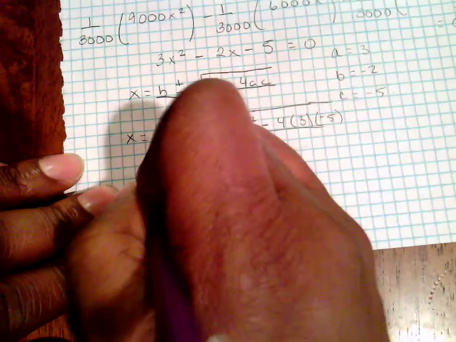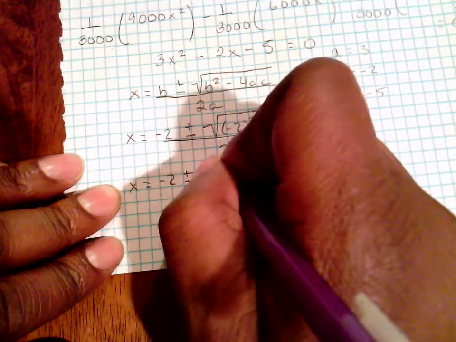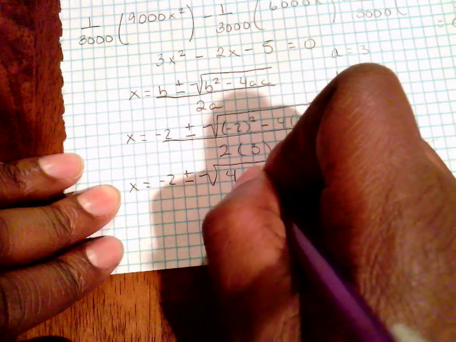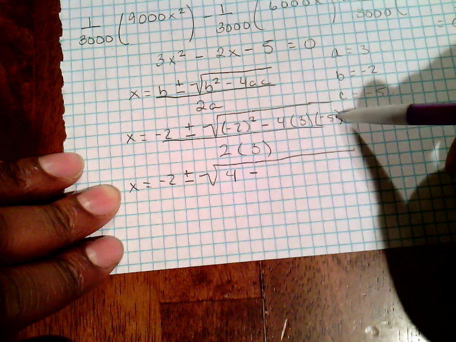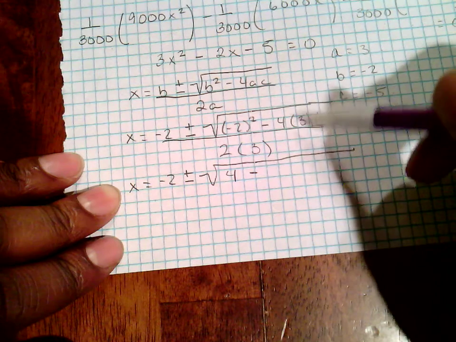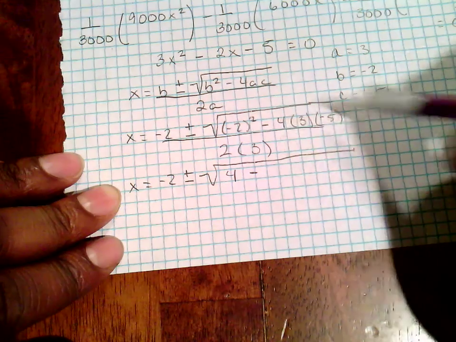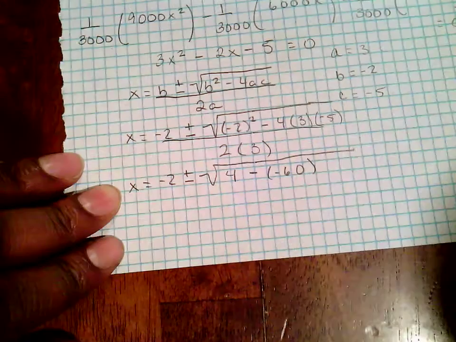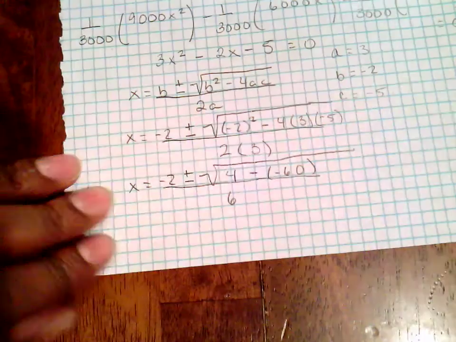All right, so we got x equals -2 plus or minus the square root of -2 squared is 4, minus -5 times 3 will be -15, and times 4 gives me a -60. And of course, 2 times 3 is 6.